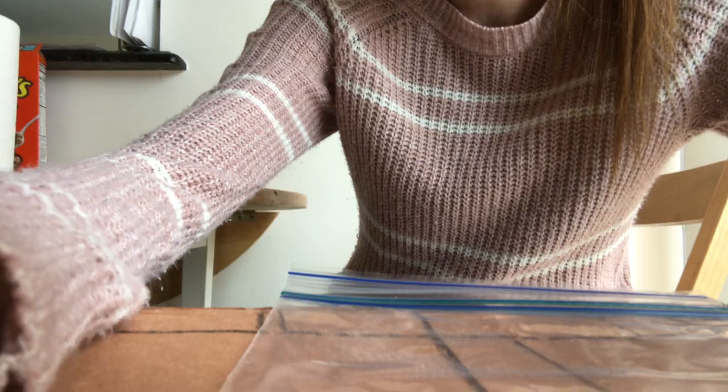All right, and I'm going to explain how we're going to make it rain in a bag. So I'm going to tilt this down a little bit. Do you guys see my plastic bag here?